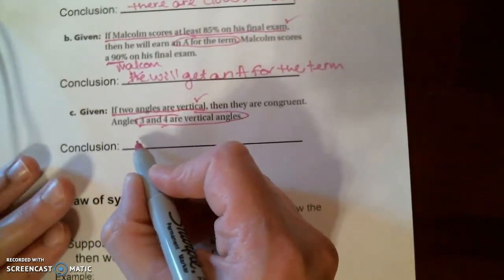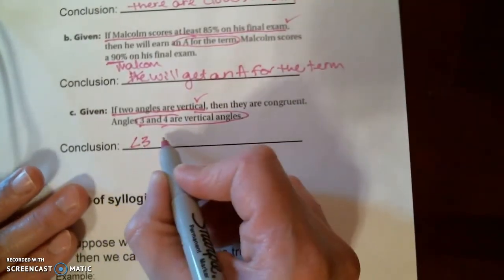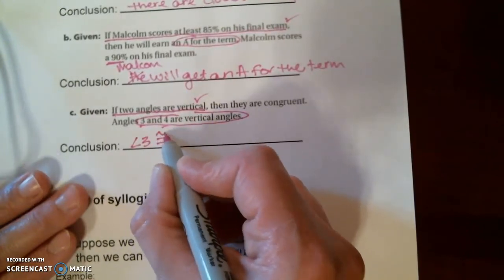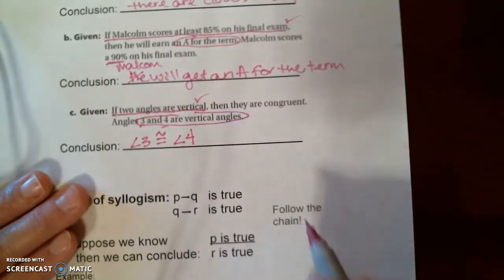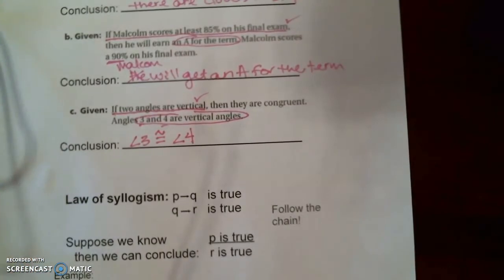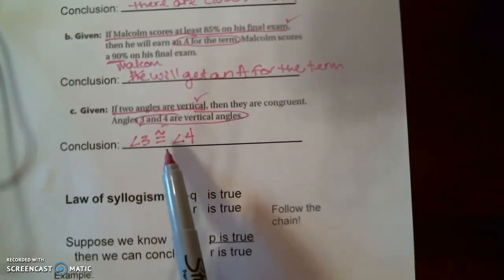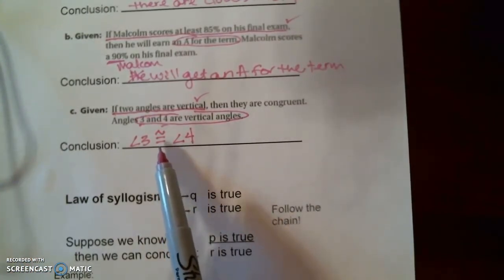So I'm going to write this out as angle 3 is congruent to angle 4. And yes, I am using my notation there for congruent. That symbol is going to come up quite a bit. You need to know that symbol is for congruent.